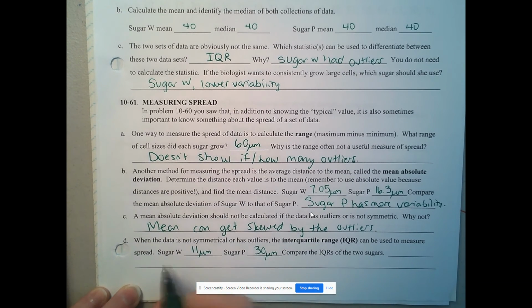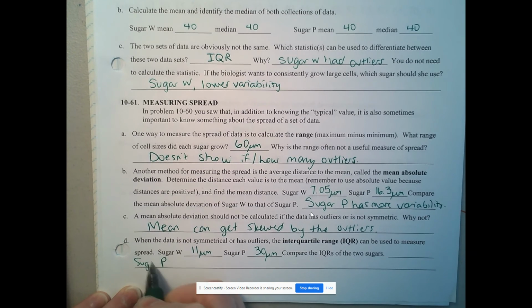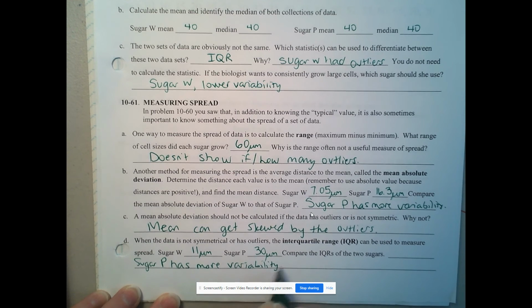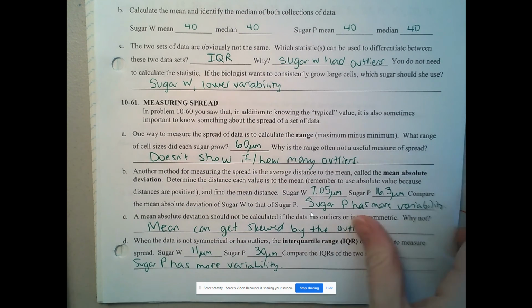So compare the two. Sugar P still has more variability. And just to be clear, that's not a good thing. We want something that's more consistent, that has less variability. So for all intents and purposes, we are going to go with sugar W so far as being the one that is more consistent, or sort of more reliable even.